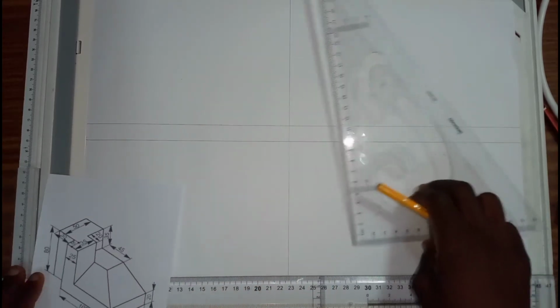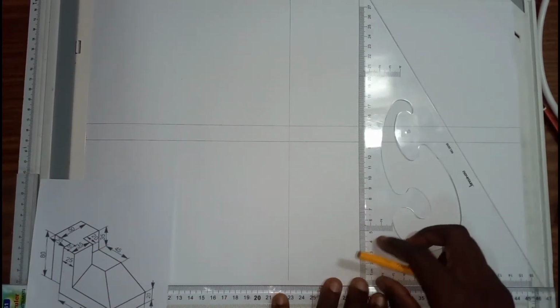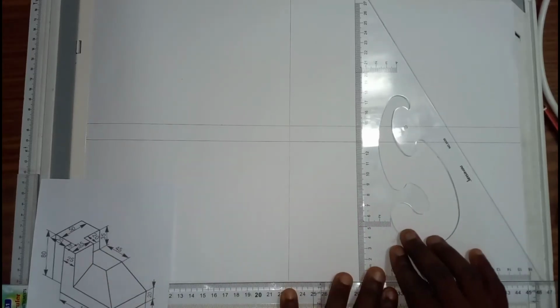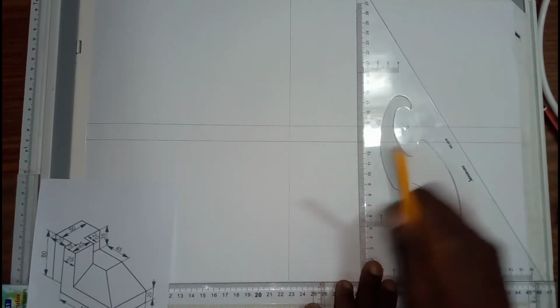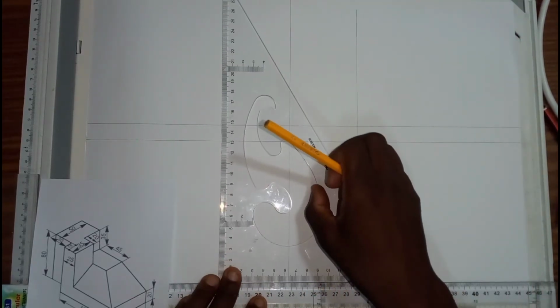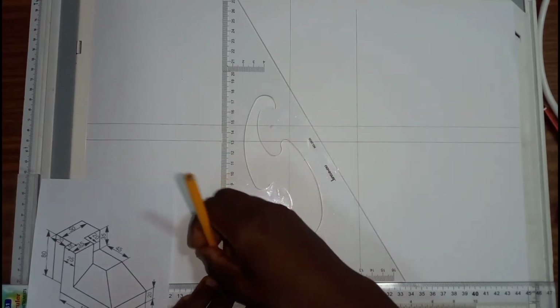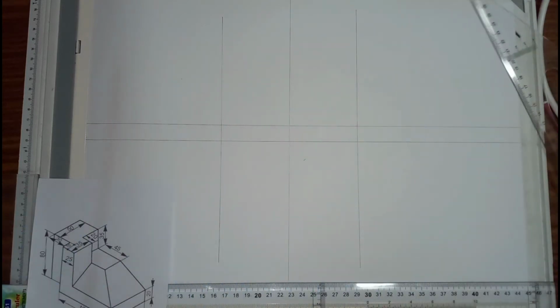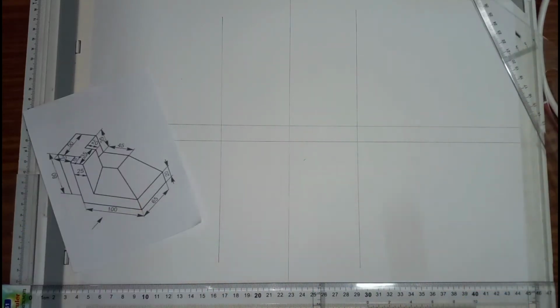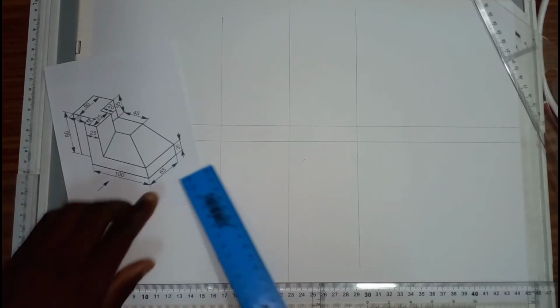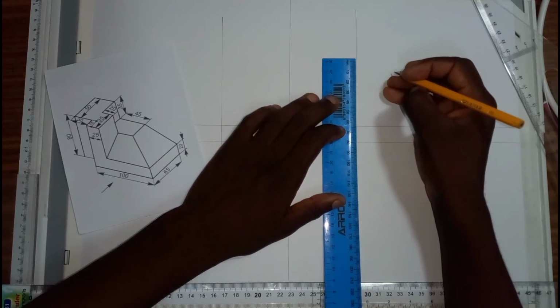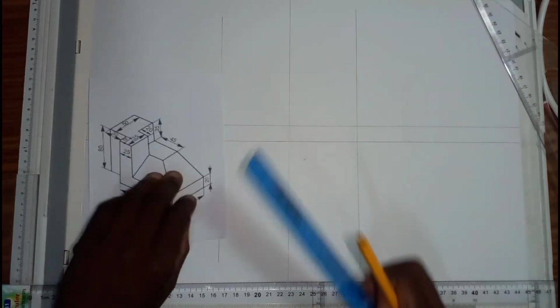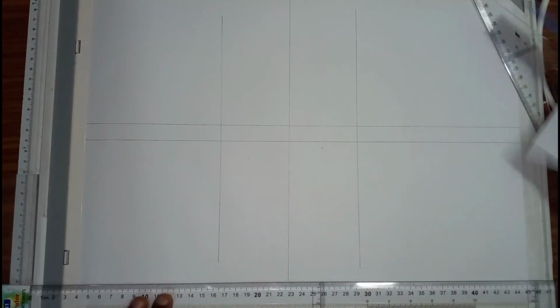Okay, and make sure you have a 45 degree when drawing. When you're drawing orthographic views, a 45 degree set square is very, very useful. So I'm going to project these lines downward. I'm going to also project these lines downward. Okay, like this. Then what is the width? Okay, so the width is 65. So I'm just going to measure 65 here. Okay, like this.